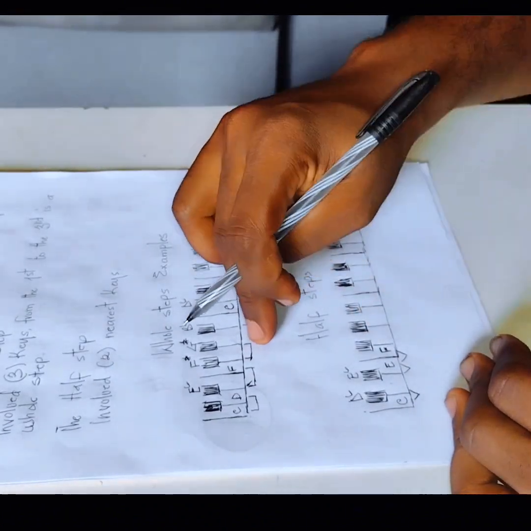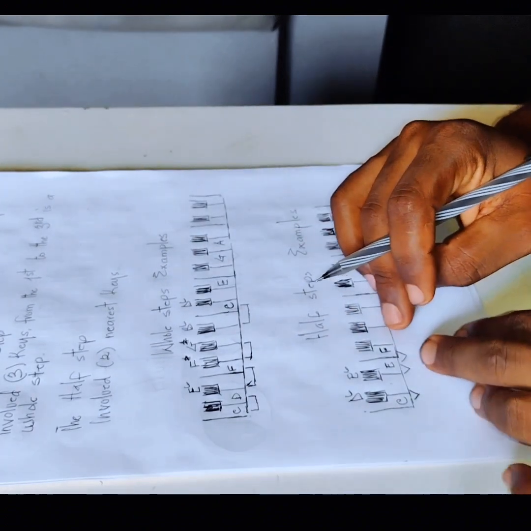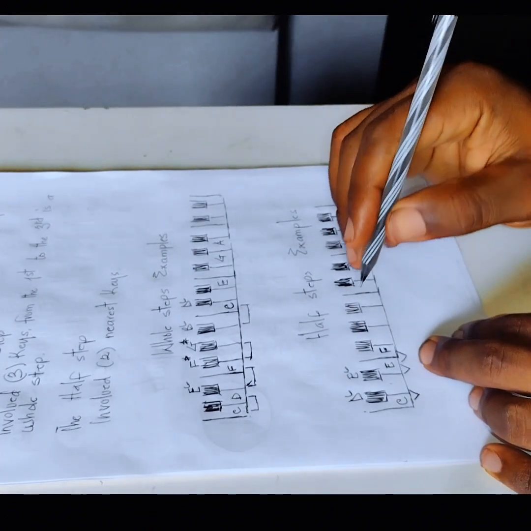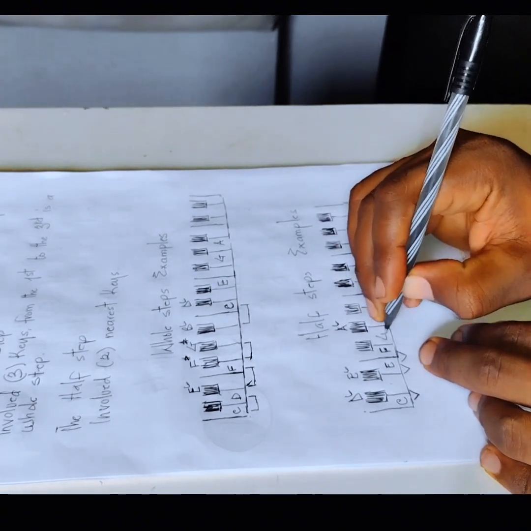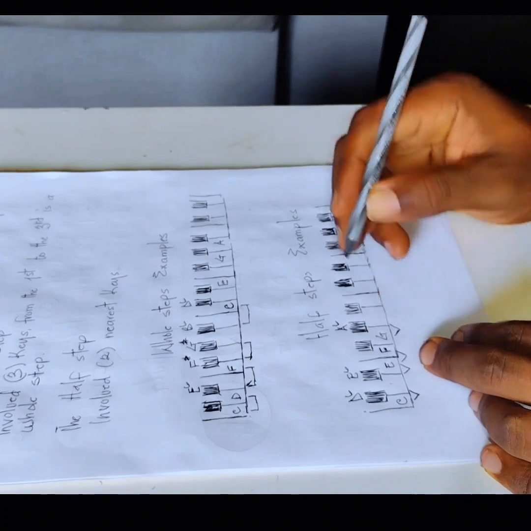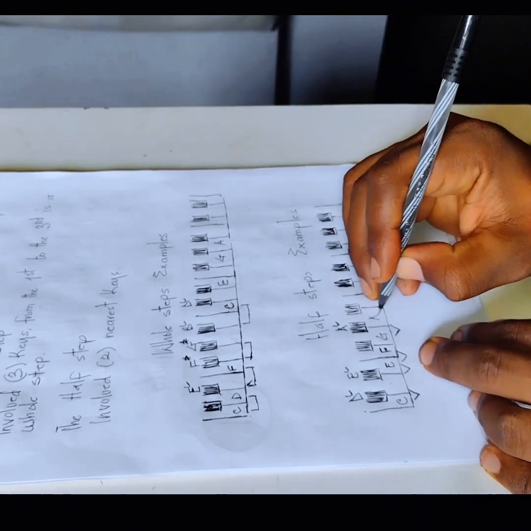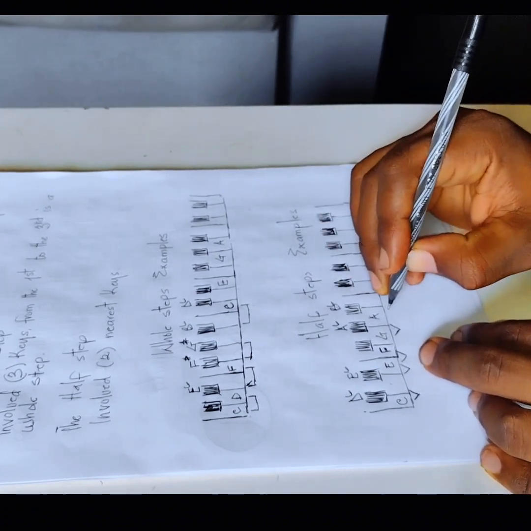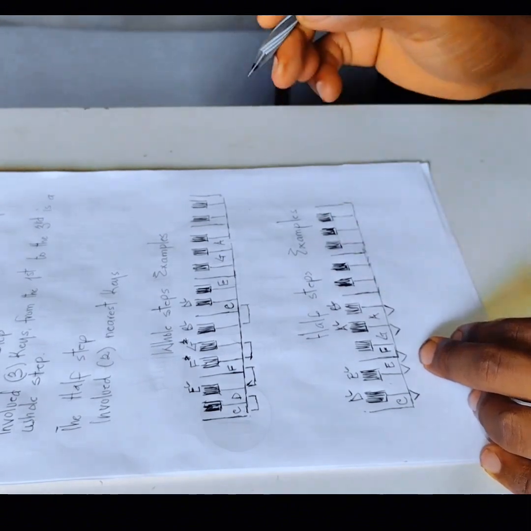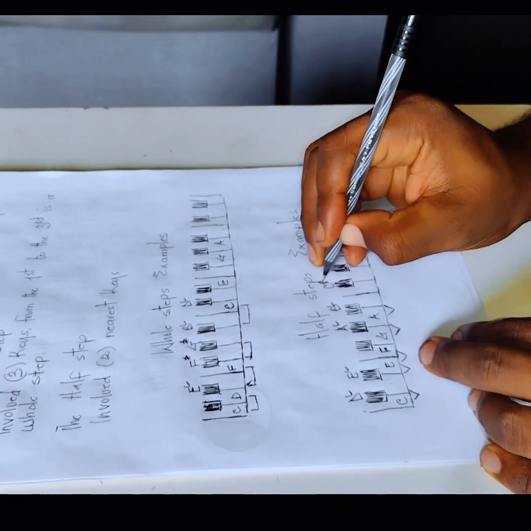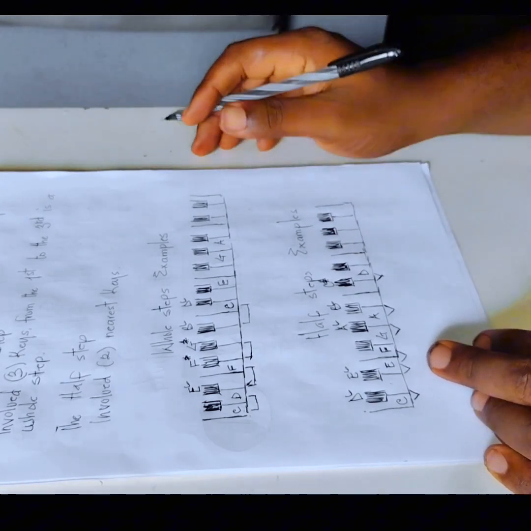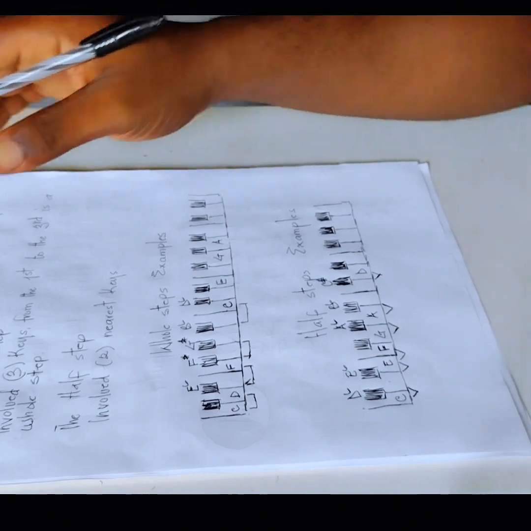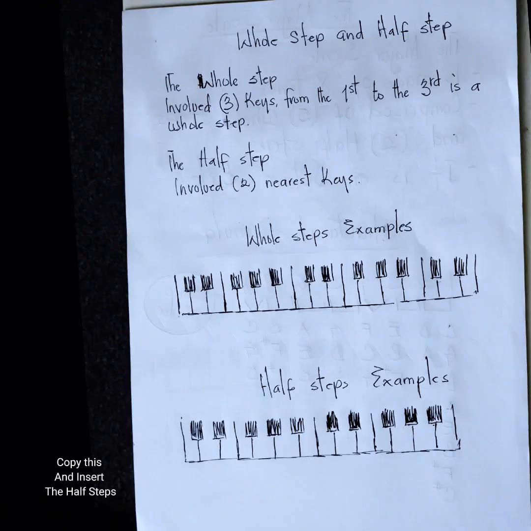Now with the whole step we use the block, and with the half step we use the V. So if you're on A flat, a half step can go back to G. From A to B flat is a half step. From C sharp to D is a half step. So a half step can come from anywhere. So that's whole step and half step. I hope you grab the concept. Copy this and insert the half steps.